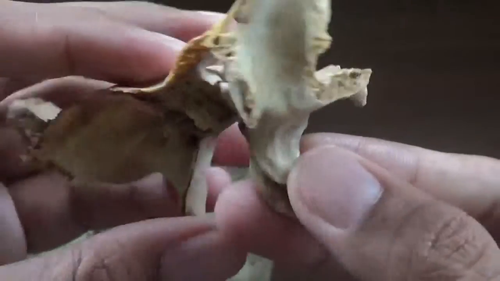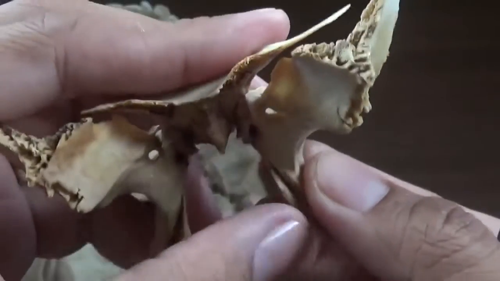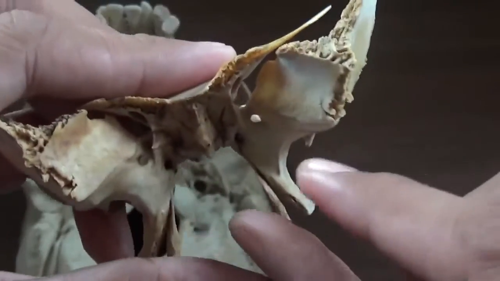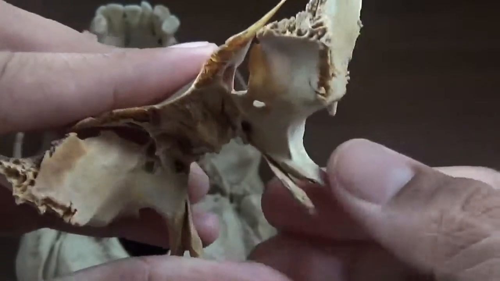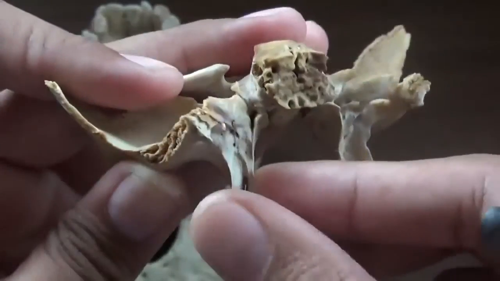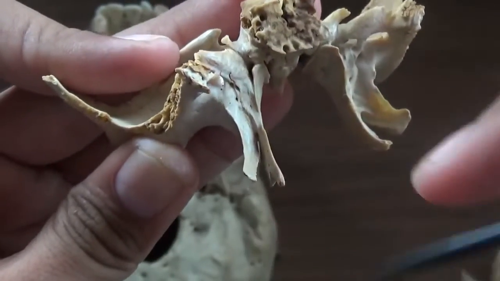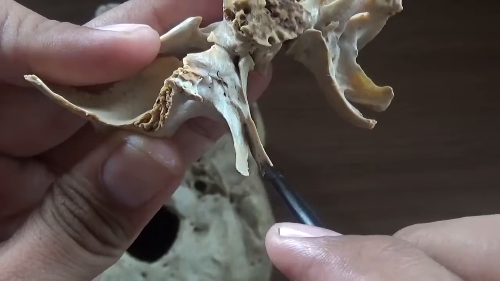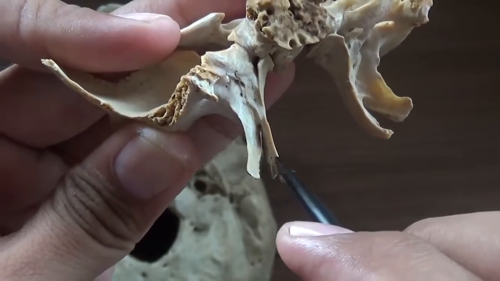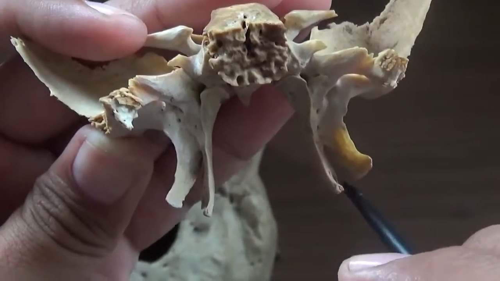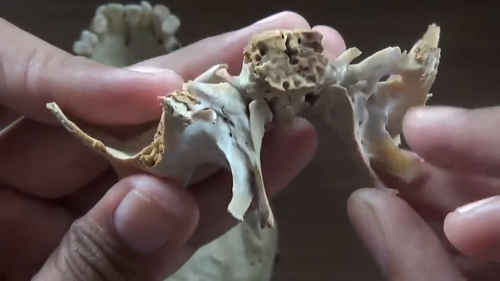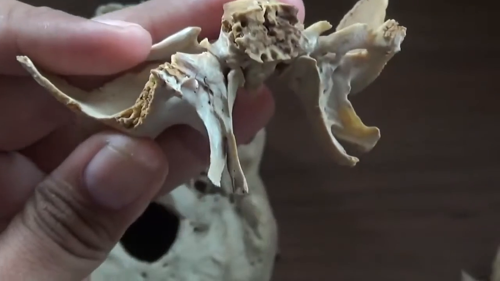Okay. Now what happens to these pterygoid plates? The pterygoid plates are fused in front, okay, whereas behind they are separated, and there forms a V-shaped pterygoid fossa, right? Now this fossa lodges the pyramidal process of the palatine bone.